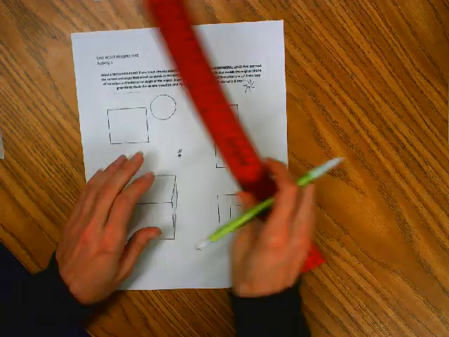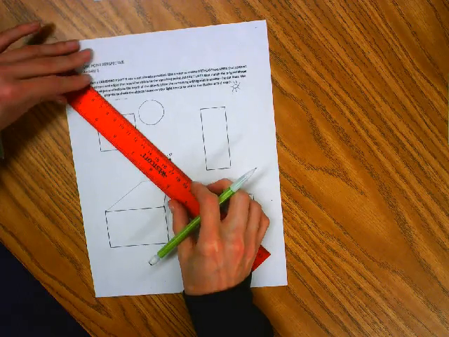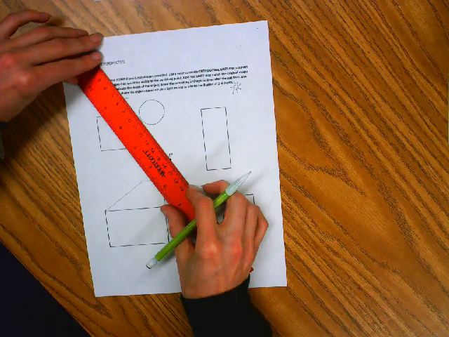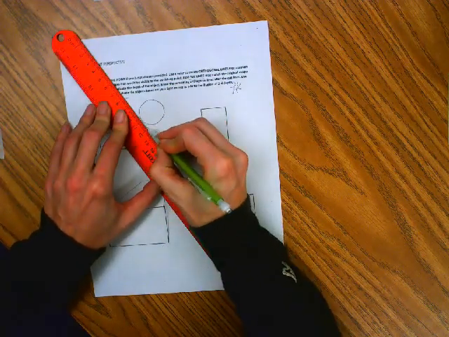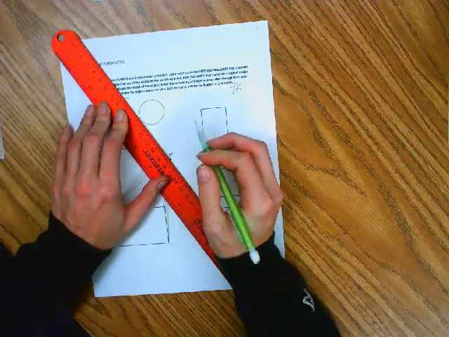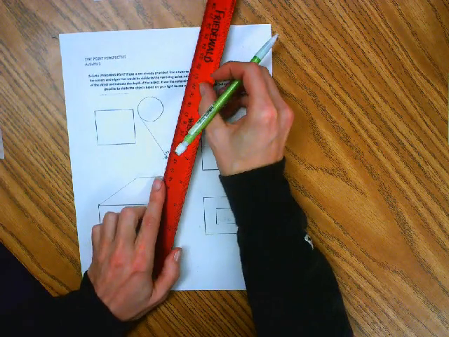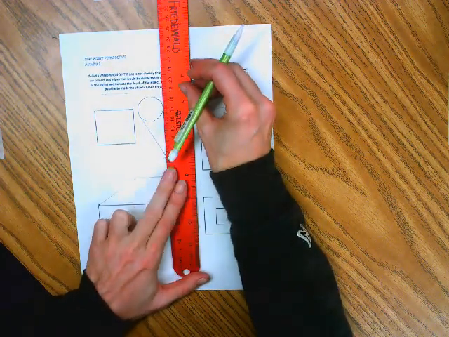So if you line your ruler up on your vanishing point and slide just the top section over, whichever's closest to your shape, until it's at the edge, and then use your lines to come down, your orthogonal lines. Do the exact same thing on the other side of this particular shape. Connect that outer edge to our vanishing point.